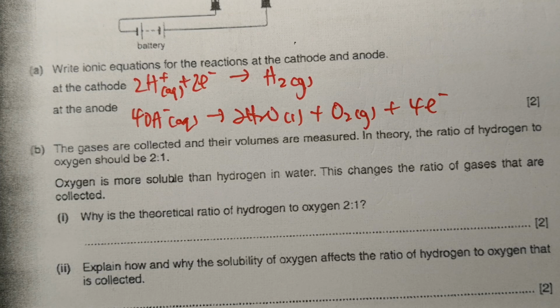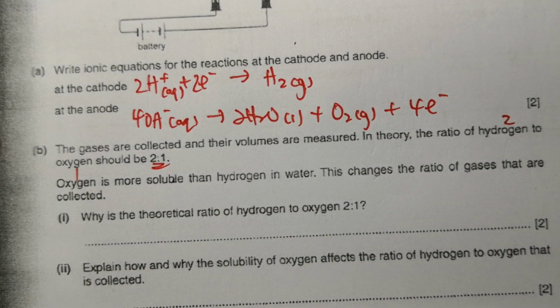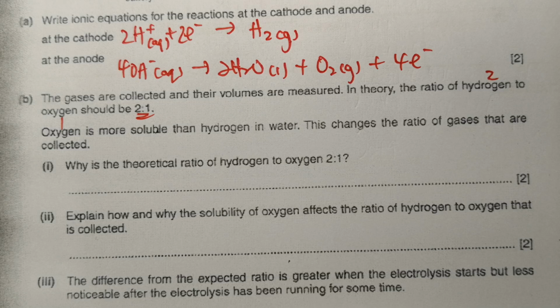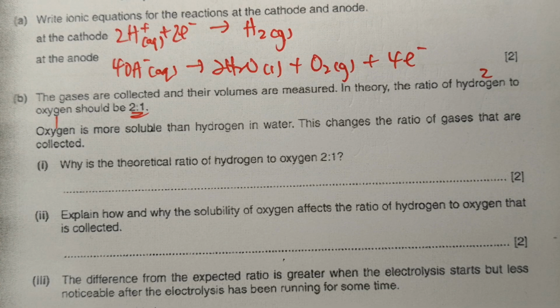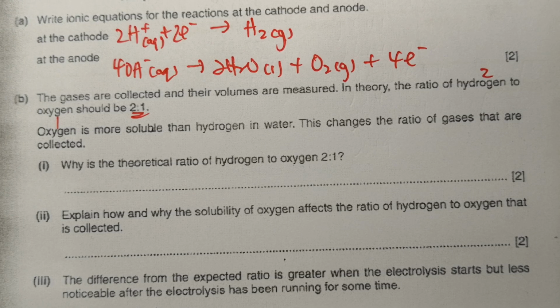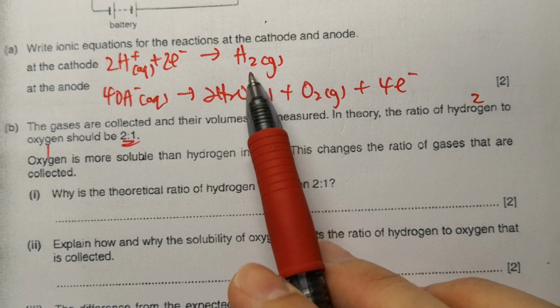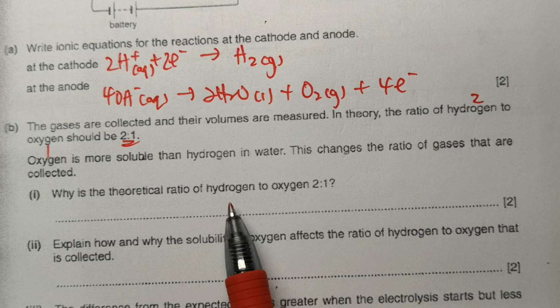The gases are collected and their volumes are measured. In theory, the ratio of hydrogen to oxygen should be 2:1. That means 2 for hydrogen, 1 for oxygen. Oxygen is more soluble than hydrogen in water. This changes the ratio of gases that are collected. Why is the theoretical ratio of hydrogen to oxygen 2:1? So based on these two, why is the ratio 2:1?